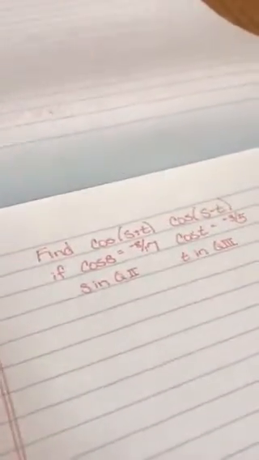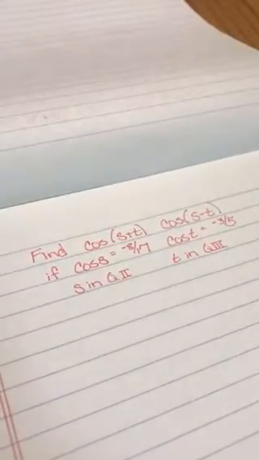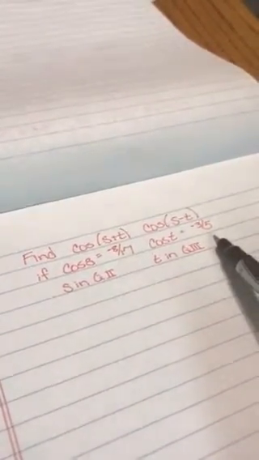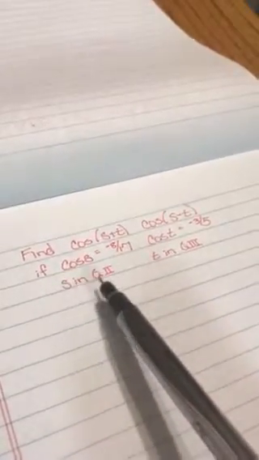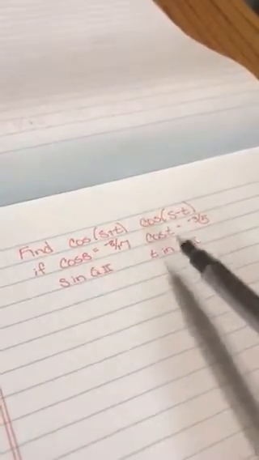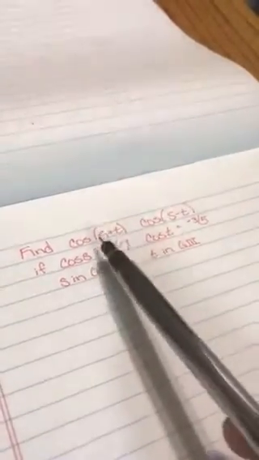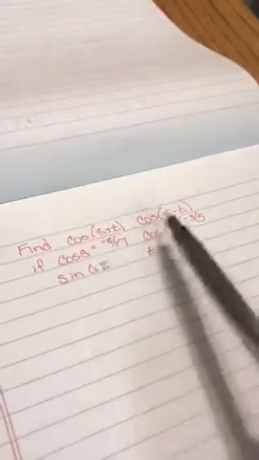Here is another type of problem that we'll be asked to find. They want us to find the cosine of s plus t and the cosine of s minus t. We're told that the cosine of s is negative 8/17 and the cosine of t is negative 3/5. S is in quadrant 2 and t is in quadrant 3. Well, both of these formulas, I need to know the cosine and the sine values.